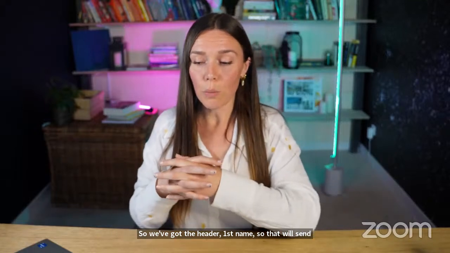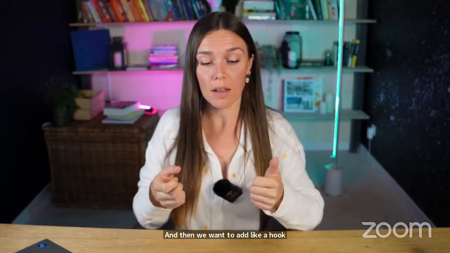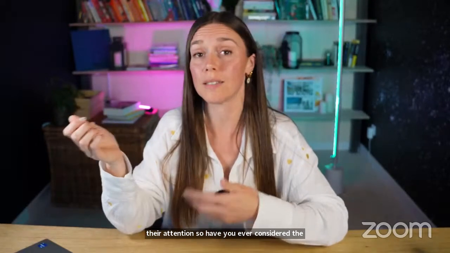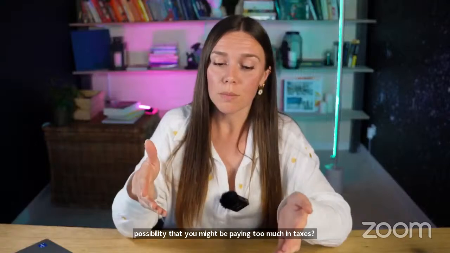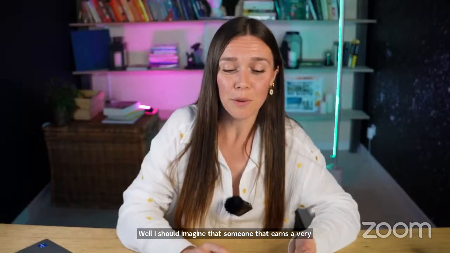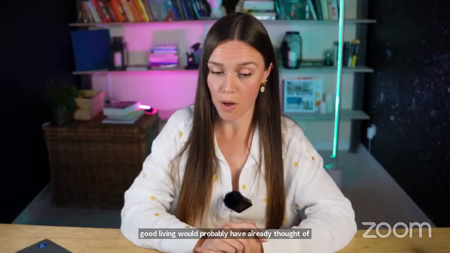Then we want to add a hook to get their attention: have you ever considered the possibility that you might be paying too much in taxes? Well, I should imagine that someone that earns a very good living would probably have already thought of that. So it's quite a good phrase for a hook.